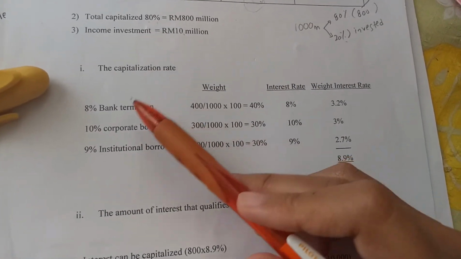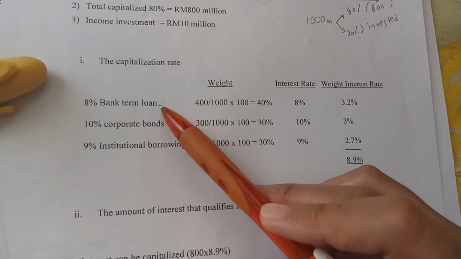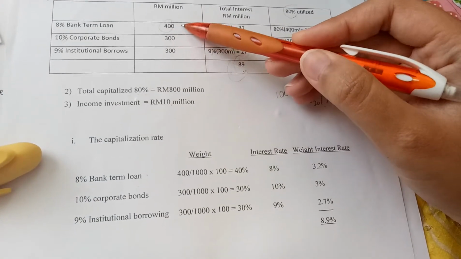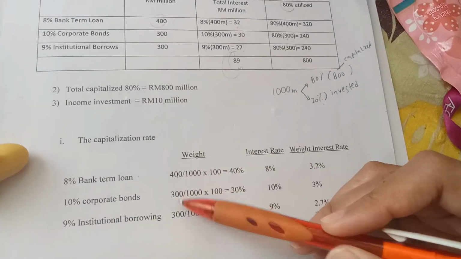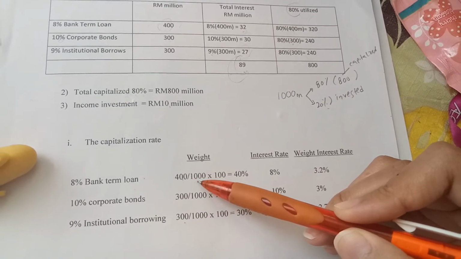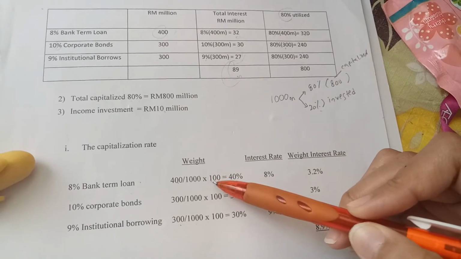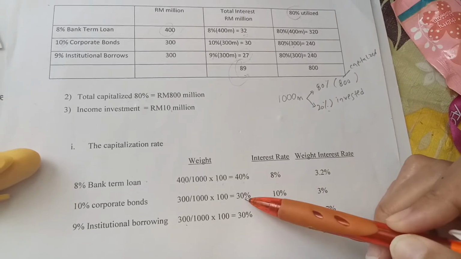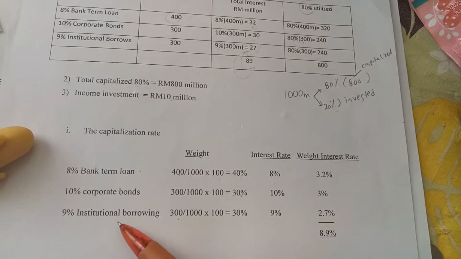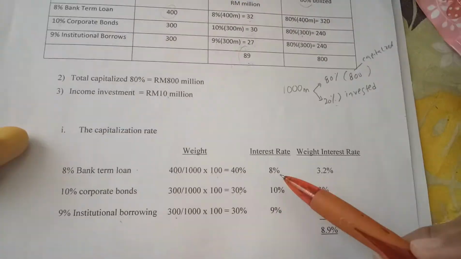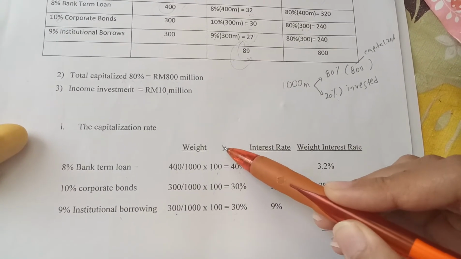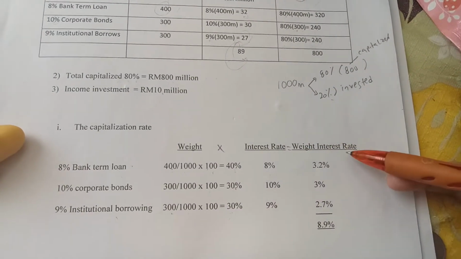So the capitalization rate: the first one is the bank term loan. The amounts are 400, 300 and 300. So 400 we divide by the total amount of borrowing which is 1,000 million, multiplied by 100, so we got 40%, 30% and 30%: 40% for the bank term, 30% for the corporate bonds, and 30% for the institutional borrowing. Then we multiply with the interest rate to get the average interest rate.